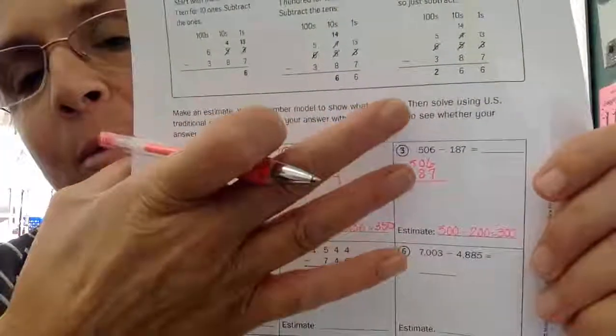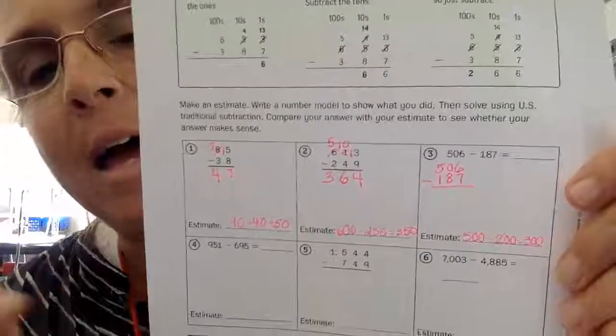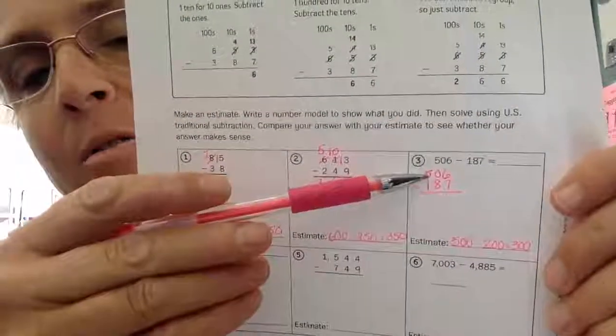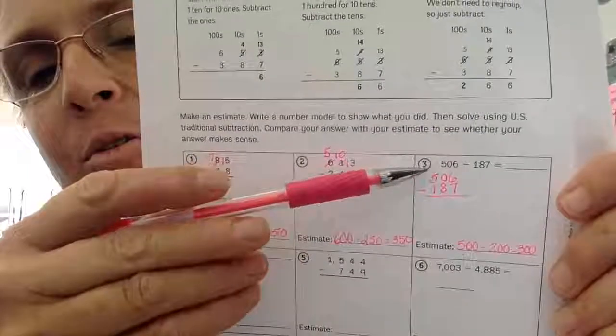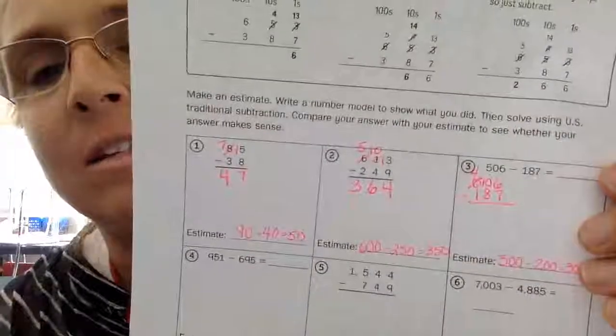So now I'm going to go to my ones, 6 ones minus 7 ones. So I can't do that, but when I go to my tens place to borrow, there's no tens. So then I have to go to my hundreds place. So I have to borrow 100 from the 500, leaving 400. And then that gives me 10 tens.